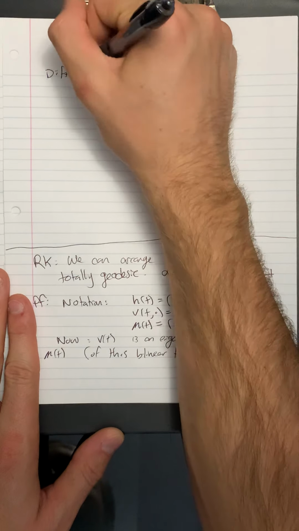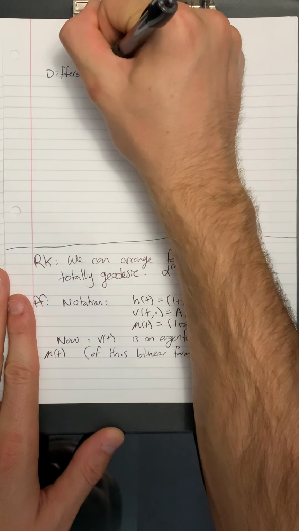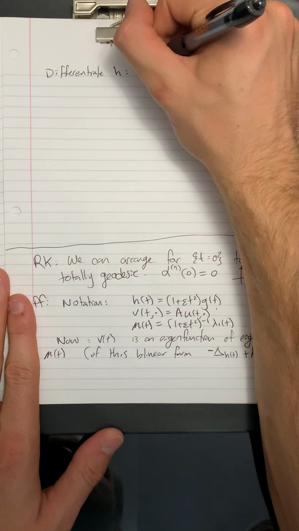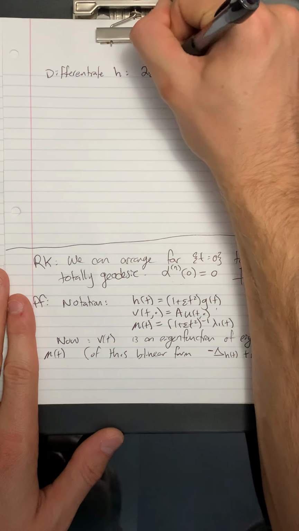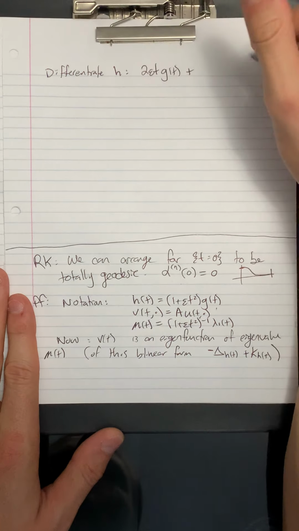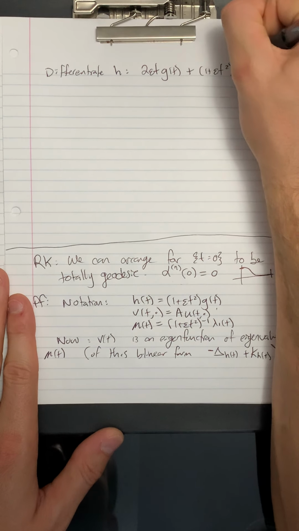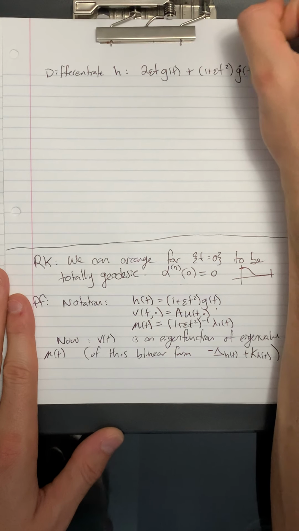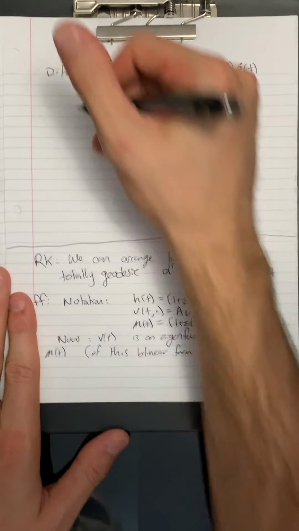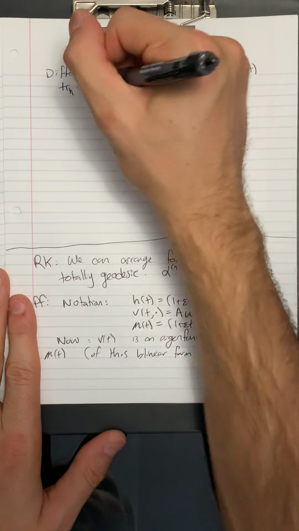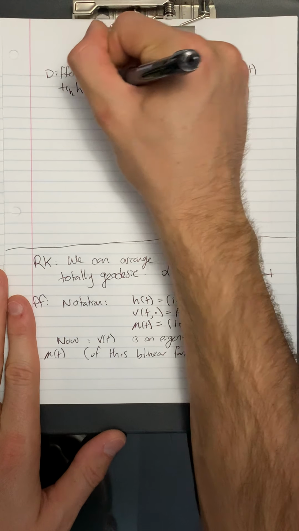So first, let's differentiate h. Well, what does this give us? This gives us 2 epsilon t (1 plus epsilon t) g of t, plus (1 plus epsilon t) squared g prime of t. And now compute the trace with respect to h of h prime.